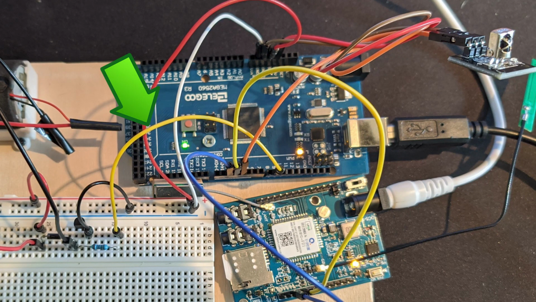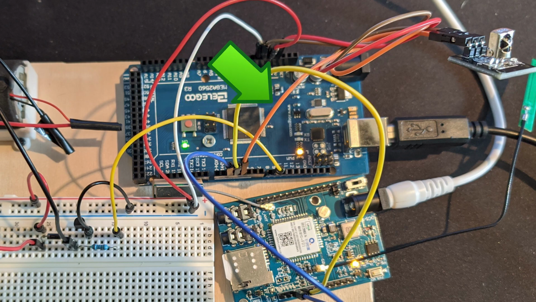This yellow jumper is used to power on the motor using a transistor. This orange jumper is acting as the RX for the IR receiver. And these yellow and blue jumpers are the RX and TX for the GPS and communications board.